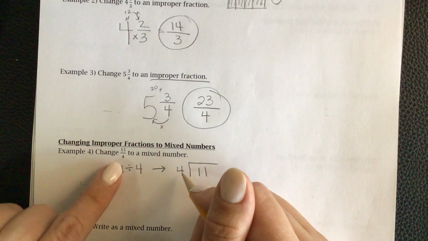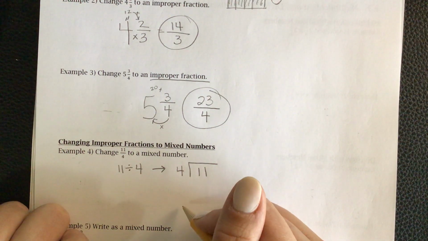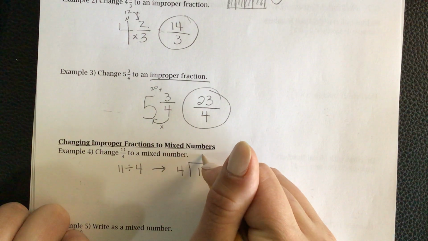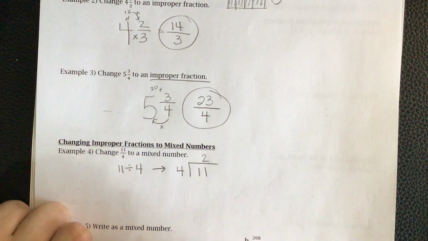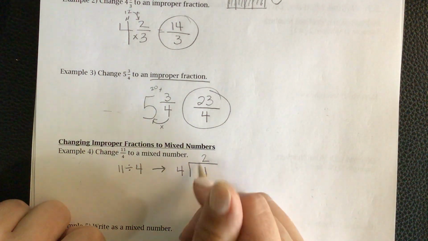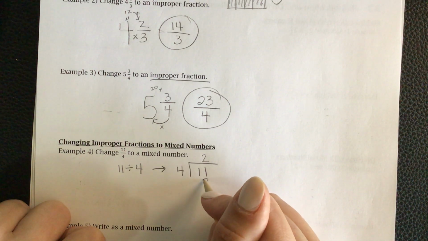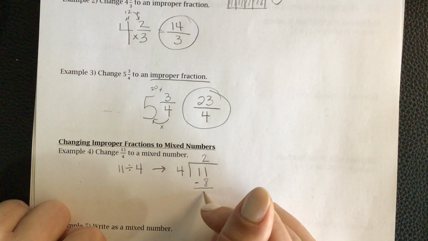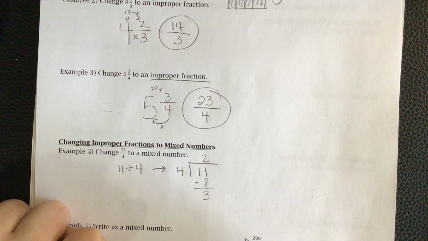How many times does 4 go into 11? It goes in 2 times. And 2 times 4 is 8. When I subtract that, I get 3 left over.